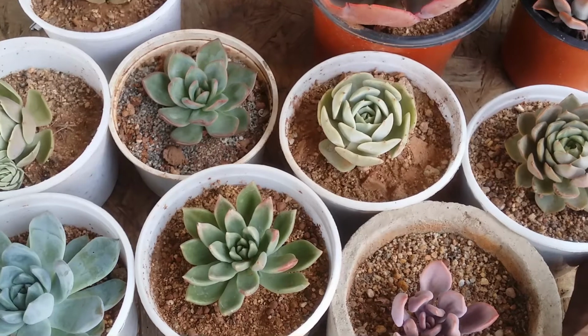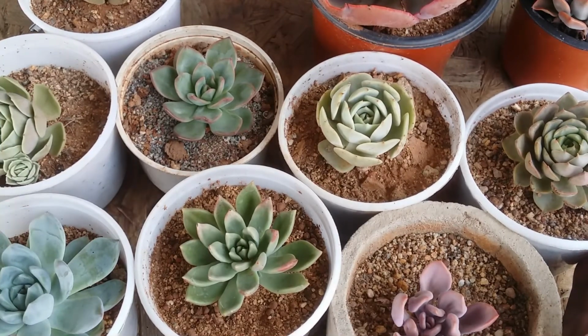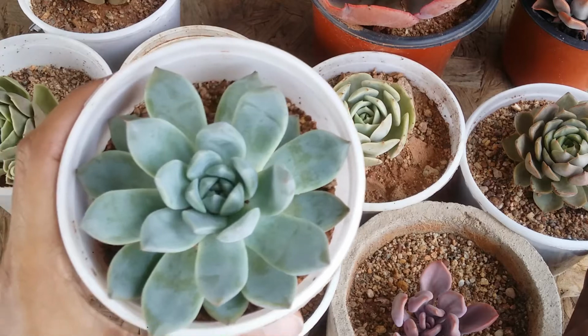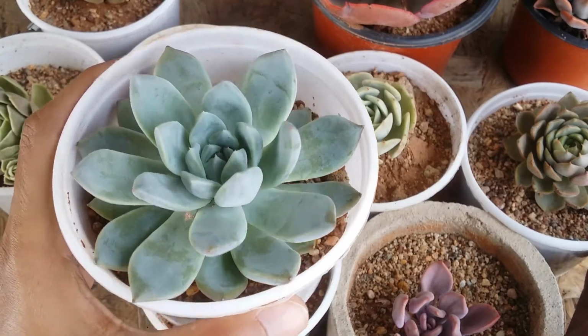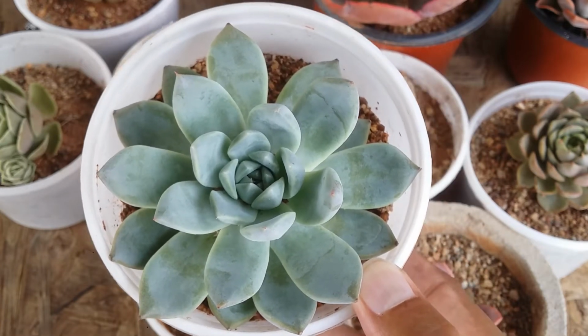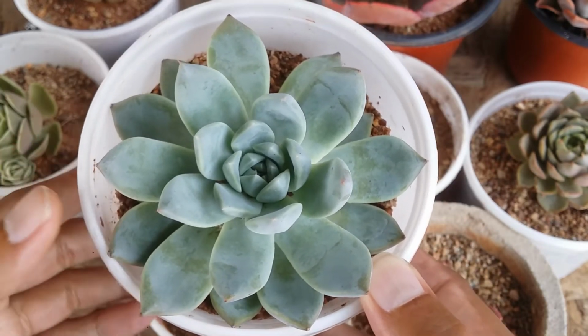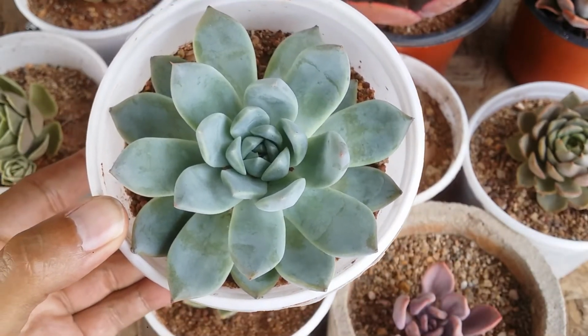Now what is the purpose of CAM photosynthesis? Now guys, remember, as we spoke about this, our regular house plants do their photosynthesis during the daytime, and during this time 95% of the water is evaporated. So over here, CAM is basically opposite to C3 photosynthesis. Now in CAM plants, obviously you know that succulents belong to very arid conditions.